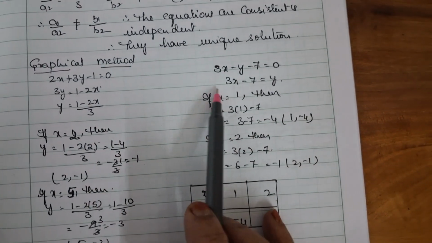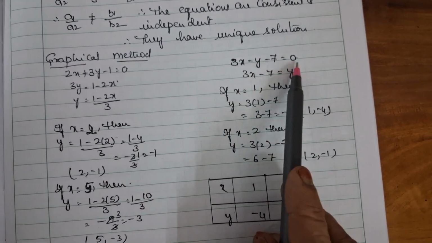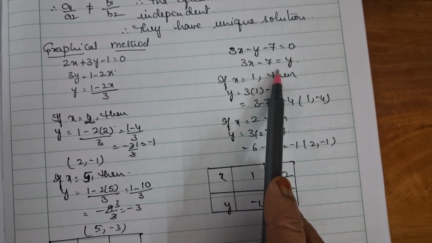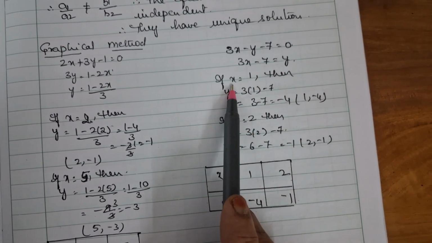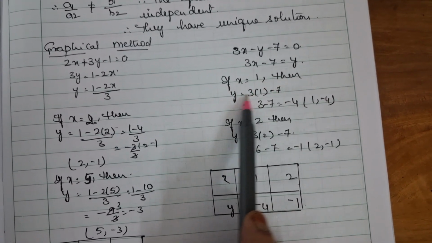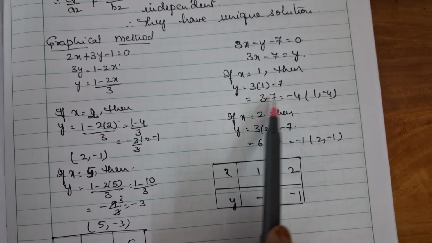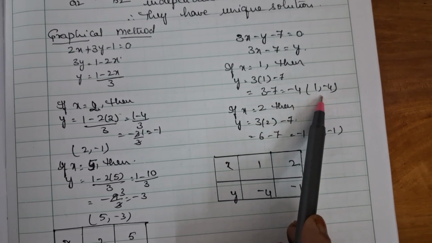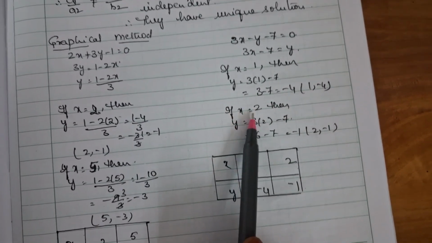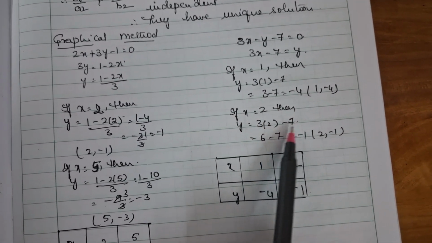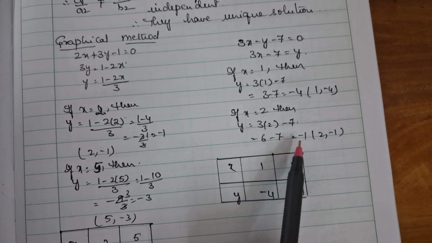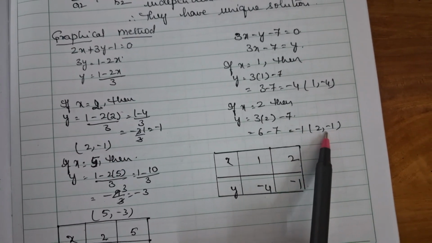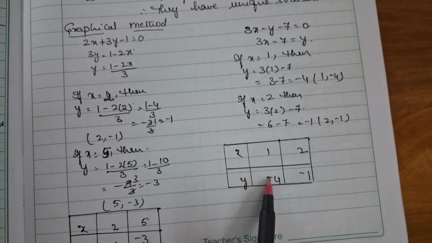Here again, 3x minus y minus 7 is equal to 0. So 3x minus 7 is y. I took x as 1, then y is 3 into 1 minus 7, 3 minus 7, minus 4. 1 comma minus 4. If x is equal to 2, 3 into 2 minus 7, 6 minus 7, that is minus 1. 2 comma minus 1. So these are the ordered pairs.